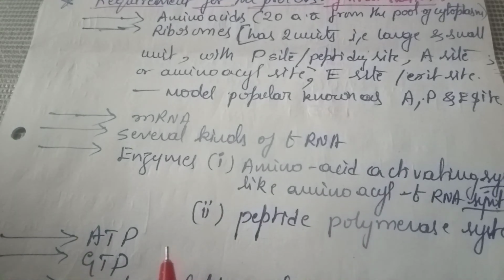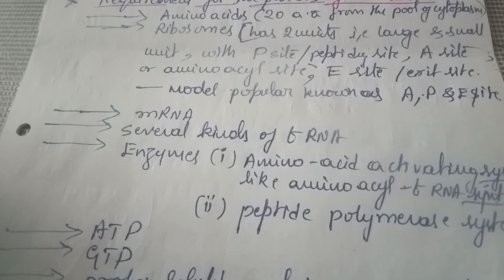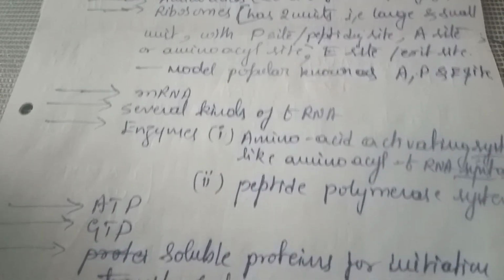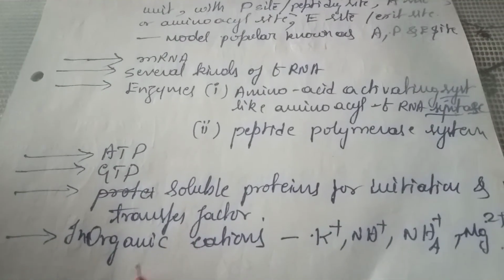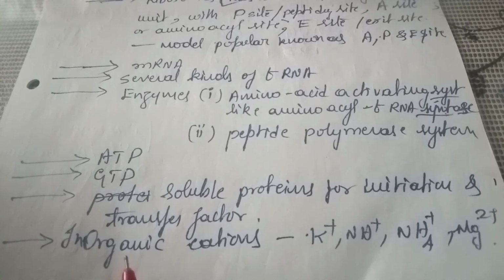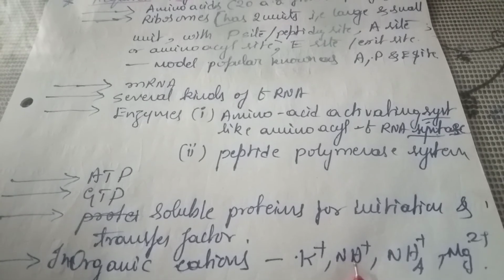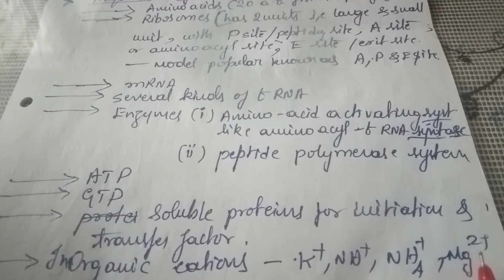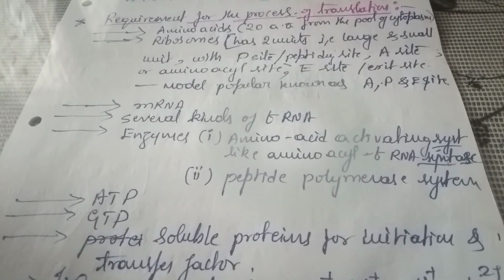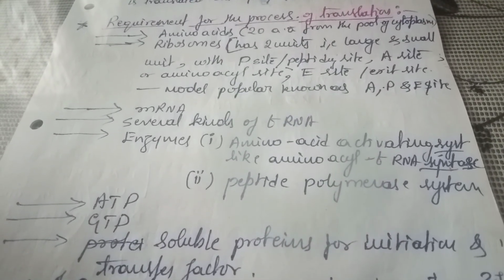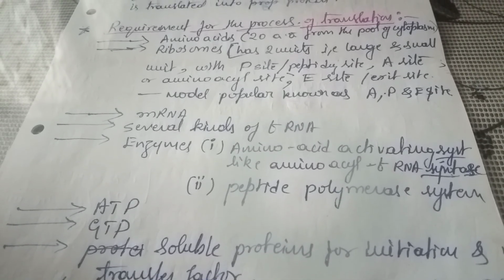Apart from that, they also require high energy compounds such as ATP and GTP, and soluble proteins such as the initiation and transfer factors. And apart from that, for translation to take place, inorganic cations such as potassium ion, ammonium ion, NH4 plus, and magnesium 2 plus ion. So all these materials, around 8 to 9 materials, play a very important role for translation to take place. For complete translation, these are the very important materials. Thank you all.